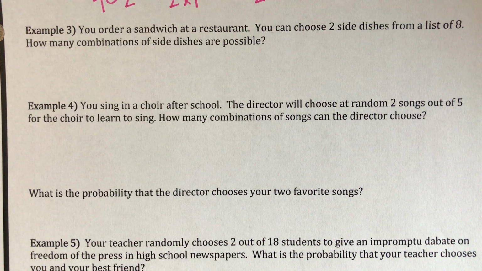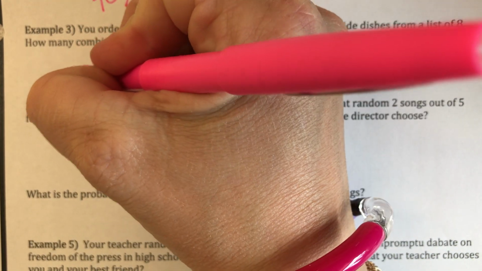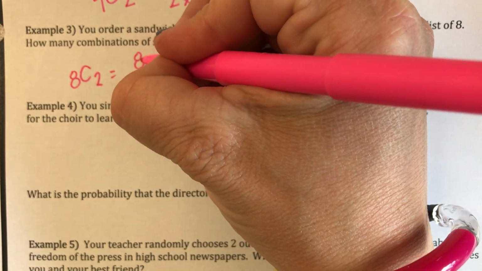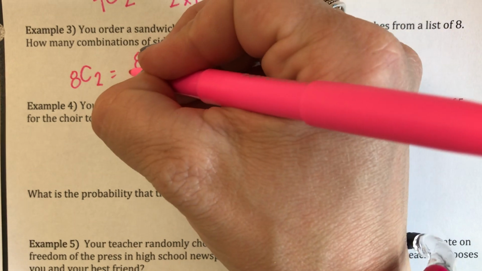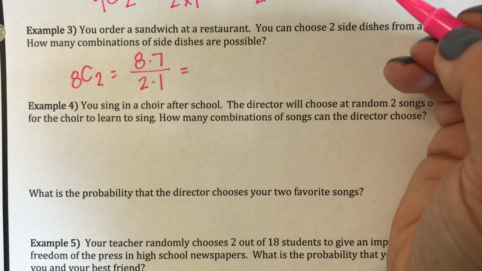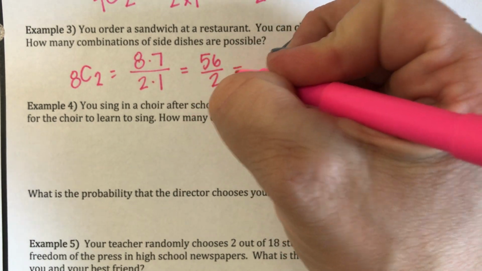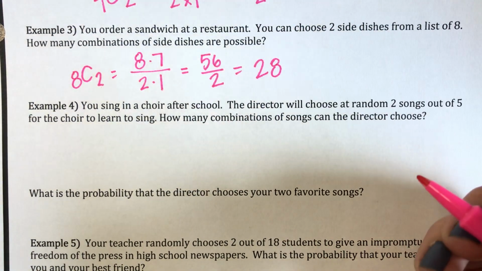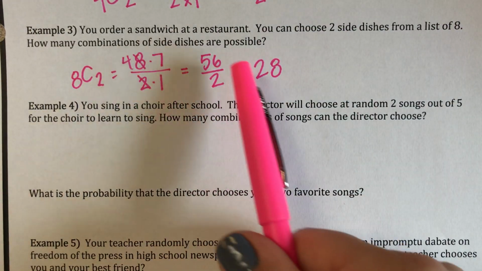I'm going to get the same 2 side dishes on my plate. So it's 8C2. So 8 times 7, the permutation, divided by the factorial of 2, 2 times 1. 8 times 7 is 56, over 2 is 28, right? You could have even said 2 goes into 8 4 times, 4 times 7 is 28.